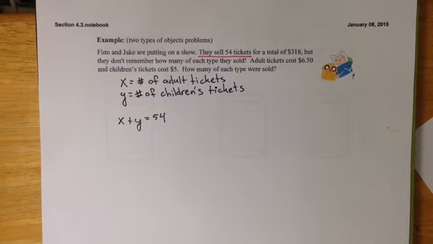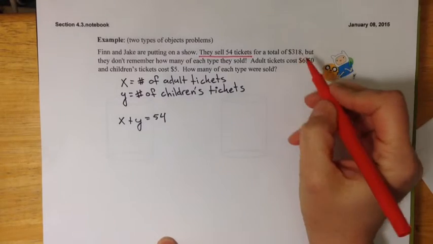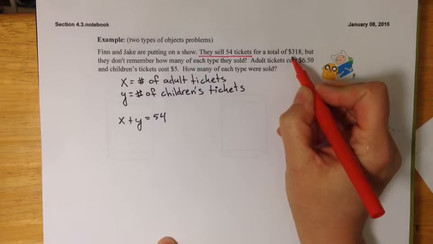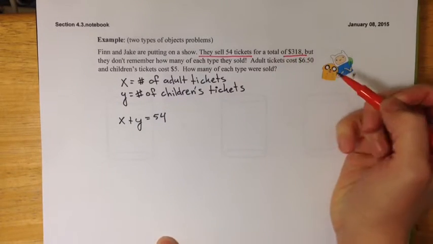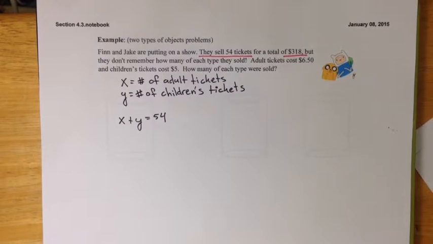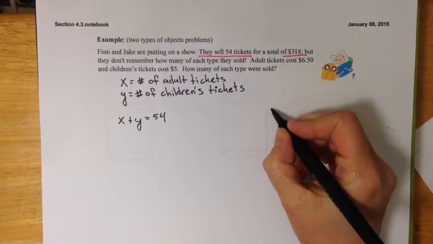Now we'll go looking for any other information we have that could lead to a second equation. We haven't used the fact that the total amount of money that they made was $318. So let's see if we can get something to equal that total amount of money.